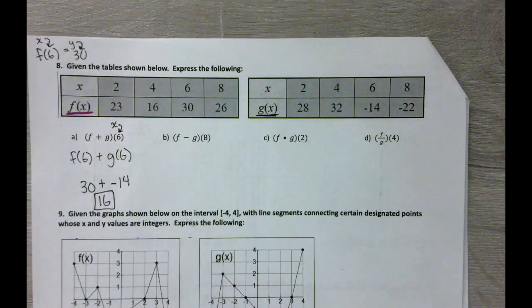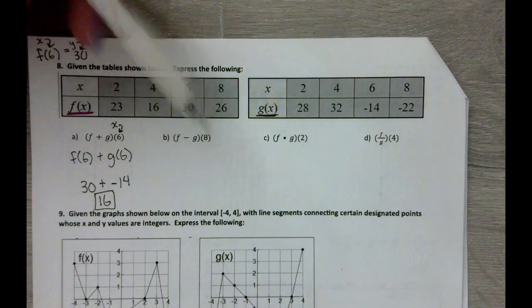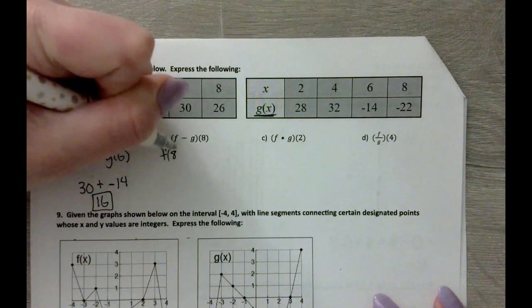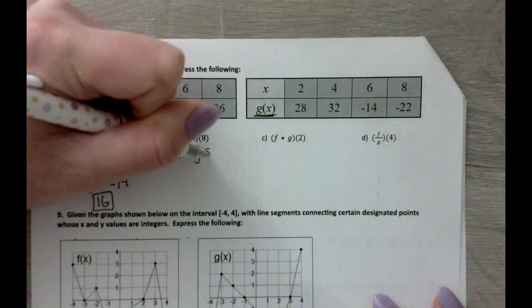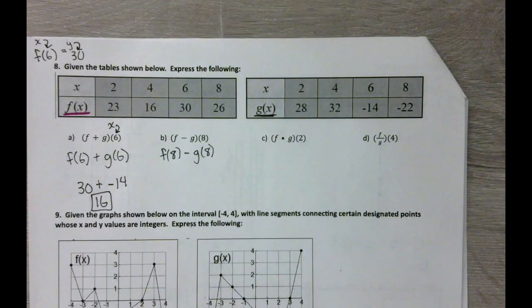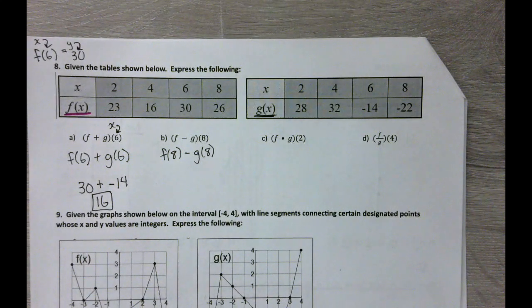All right, B, f minus g of 8. So we're going to give 8 to both of these. f of 8 minus g of 8. We'll figure out what each of these are when I plug in the 8 and then subtract the two numbers I get.